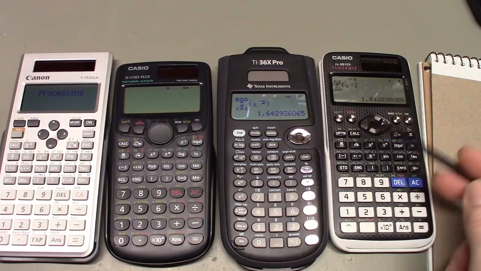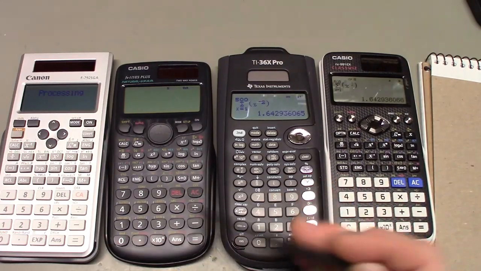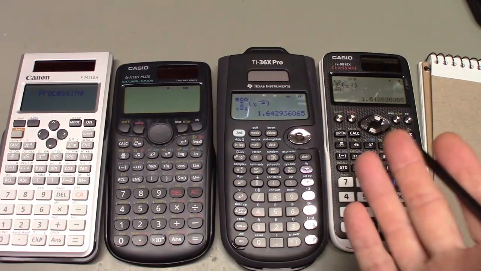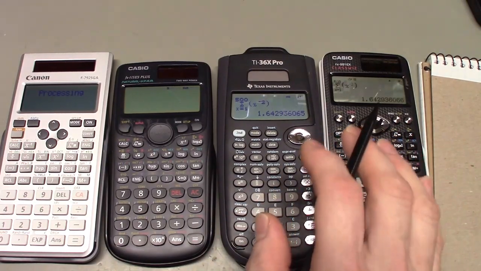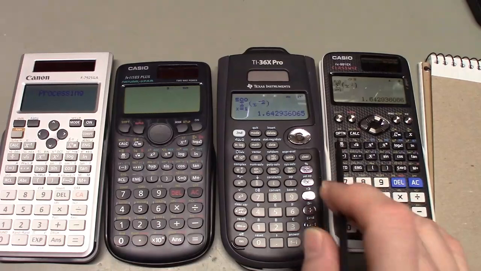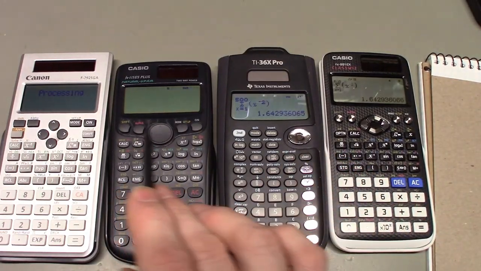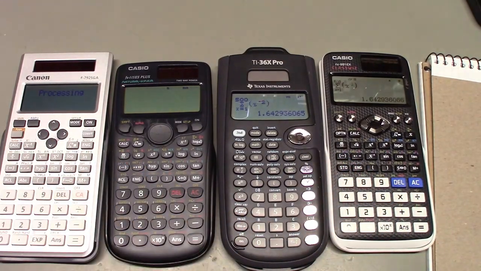That's an impressive time for a standard scientific calculator, especially for scientific calculators under $20. That's an impressive time that they did that in. But these calculators, as you can see, are still processing and the screen's still blank because they're still thinking, still crunching the numbers.